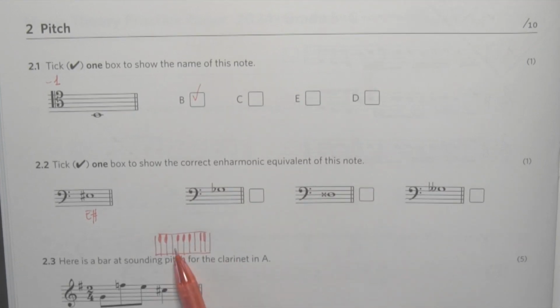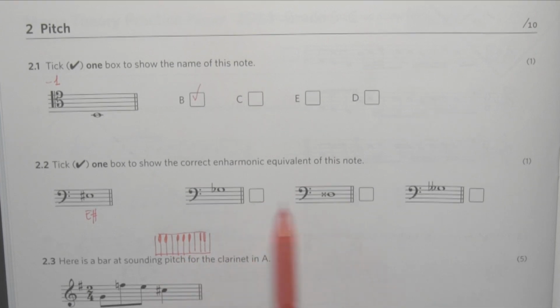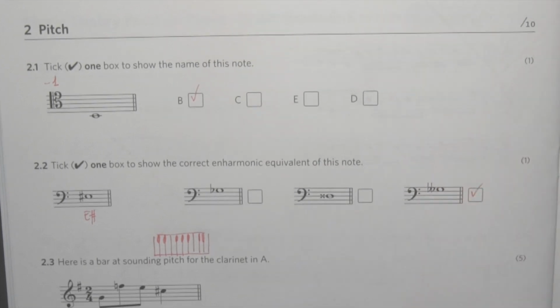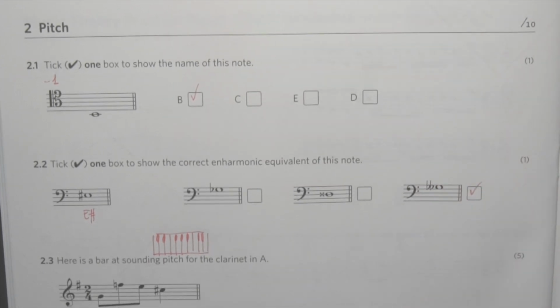Okay, so Mi sharp is this, and this is equivalent to either F, Fa, or G double flat, Sol double flat. In this case, I think we have G double flat, so this is the answer. Perfect. Amazing, I love it.